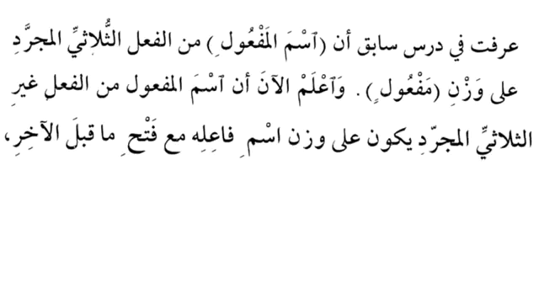So it is the same as ism fa'il, but instead of kasra there will be fatha upon ma qabla akhirihi, that is upon the ayn kalima.